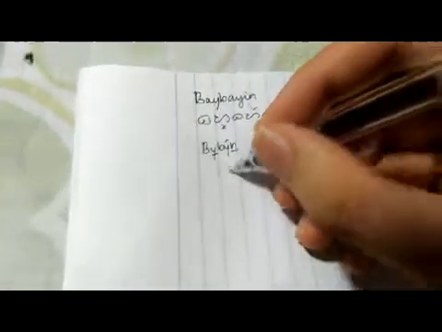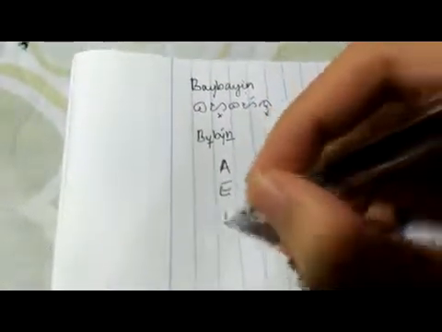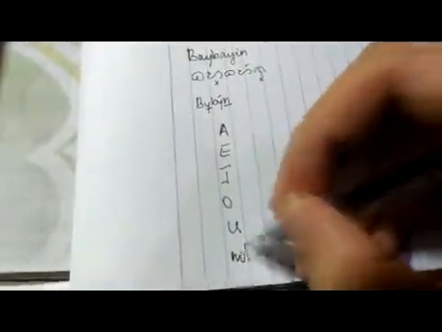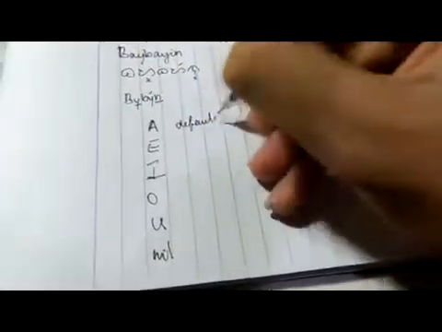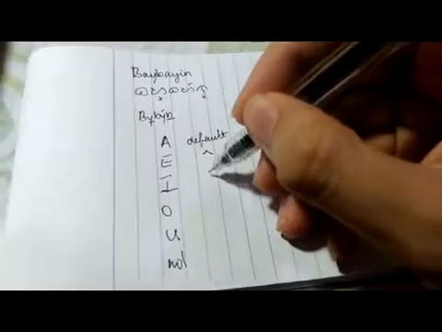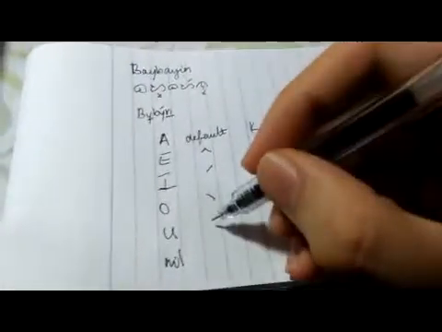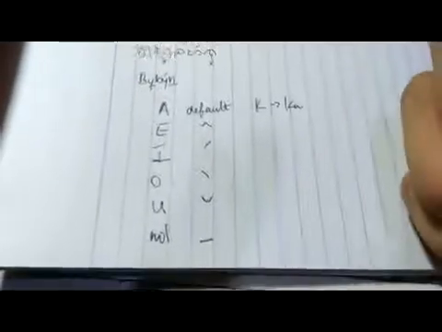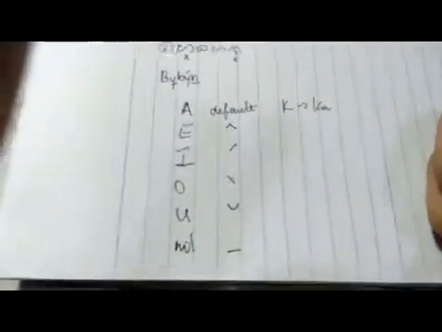The system works like this. This is A, E, I, O, U. Let's put something called nil. And A is your default character. So if you write K, it's automatically Ka. For E, it's a hat. I, upslant. O, downslant. U, bowl looking thing. Nil, you underline it, and that's apparently called na macron.